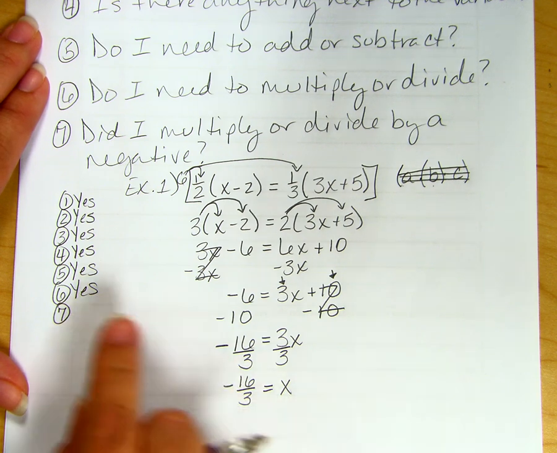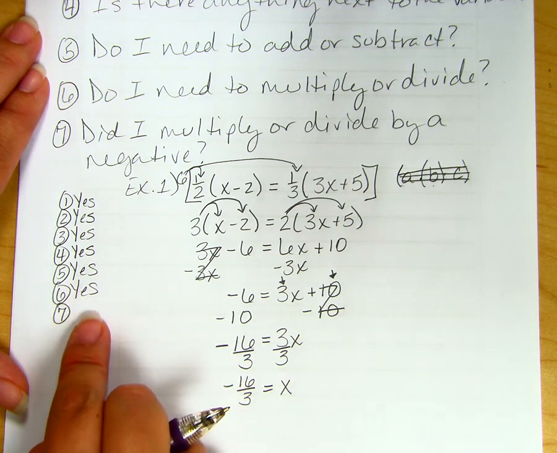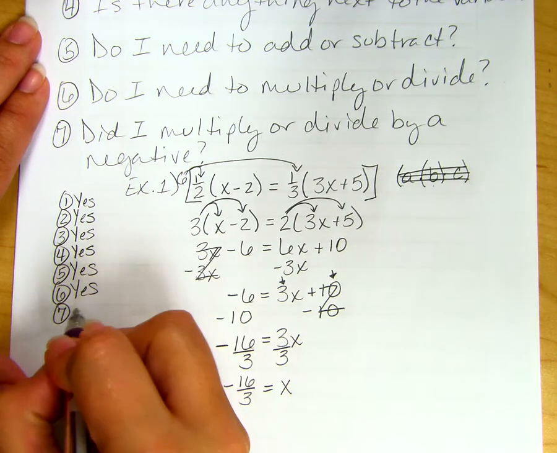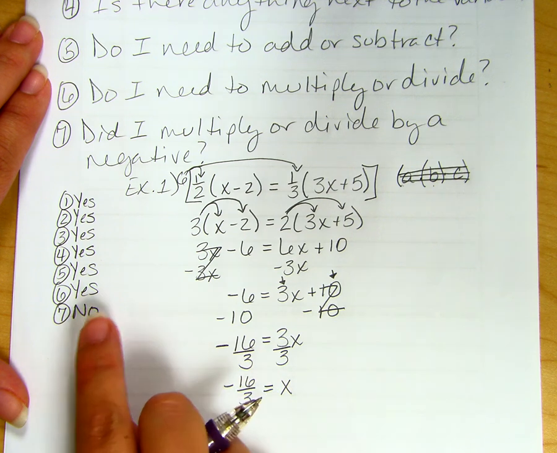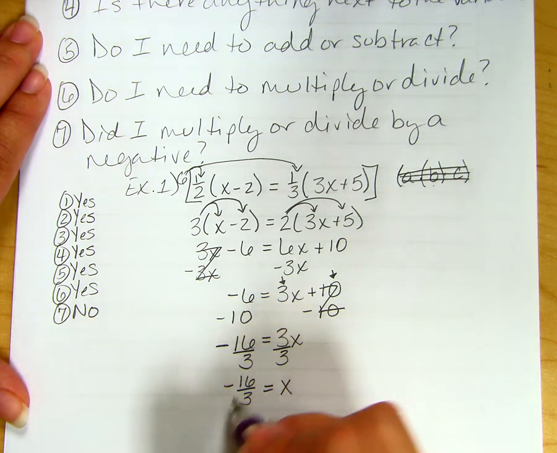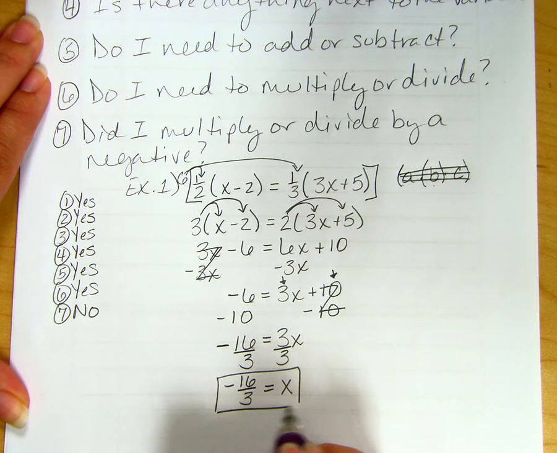And the last question we ask is, did I multiply or divide by a negative? Now, in the case of an inequality, if you multiply or divide by a negative, you will need to flip your inequality sign. But in this case, since it's an equal sign and we didn't multiply or divide by a negative, the answer is no, and we don't do anything. This is our answer, and we're done. Make sure you box your answers.